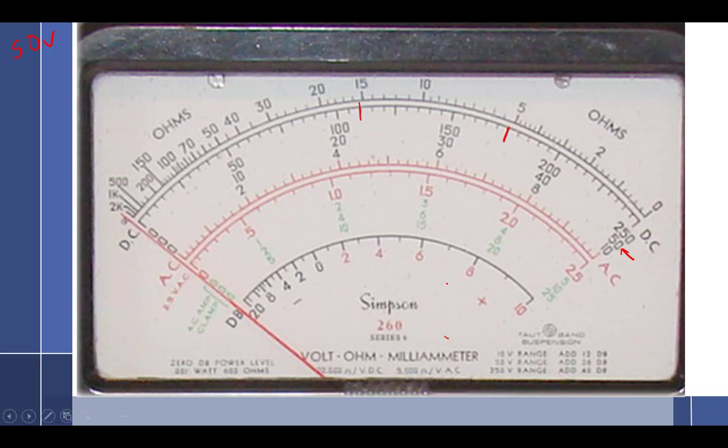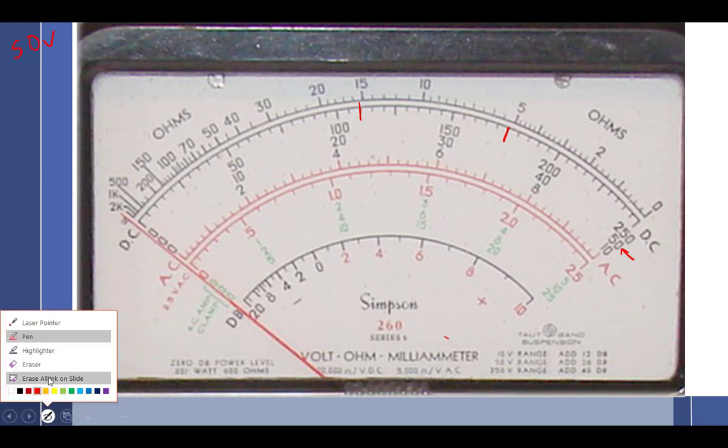22. You guys are just so fast. It is 22. 21, 22, 23, 24, 25, 26, 27, 28, 29, 30. It worked out. So 50 was easy, wasn't it? All right, so was 10. All right, erase all ink.